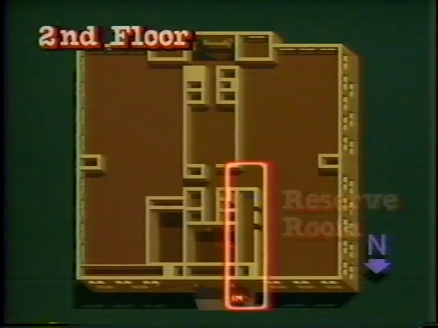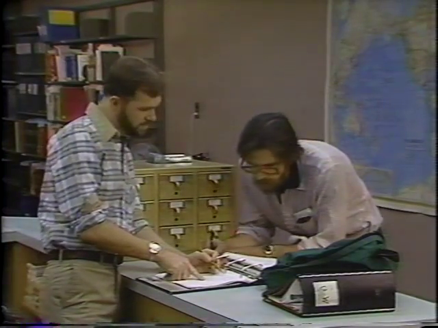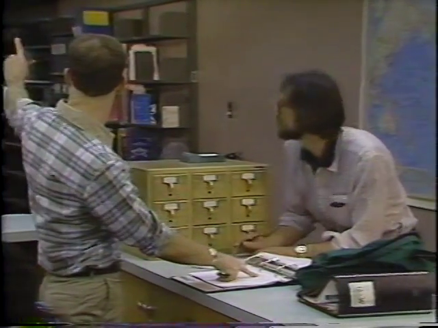Also on the 2nd floor is the reserve book room. It's located on the northwest side. Now, if an instructor tells you that they've put a book or an article on reserve at the main library, this is where you'll find it. Usually, reserve materials can only be checked out for 2 hours at a time.